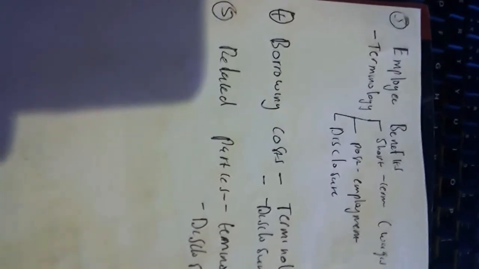And then the other ones, borrowing costs and related parties, I'm not going to say much about these ones, guys. You know your terminology, know your disclosures. Right. So if you have any concerns and maybe there are other things you don't understand, just leave a comment in the comment section and then I'll create a video.